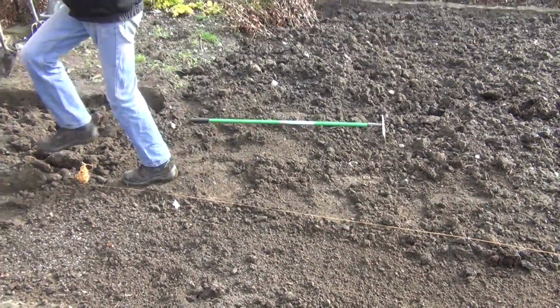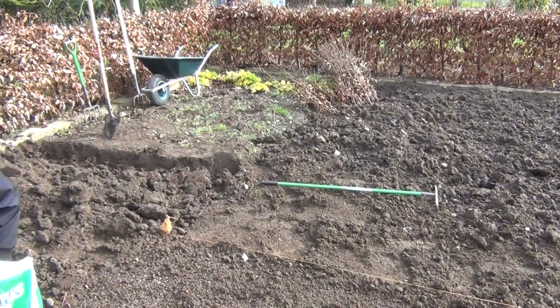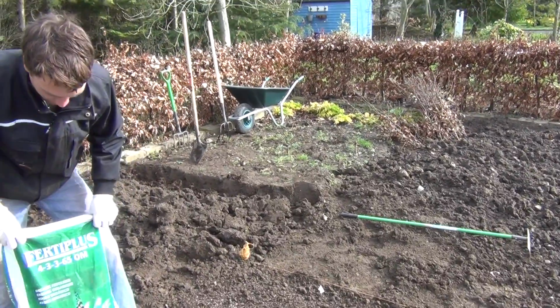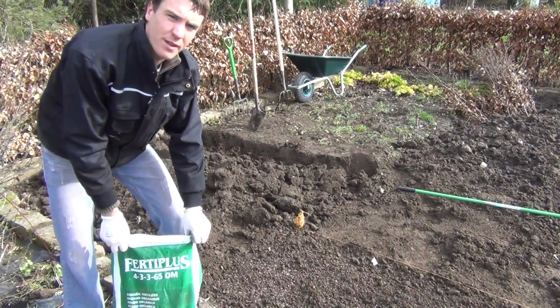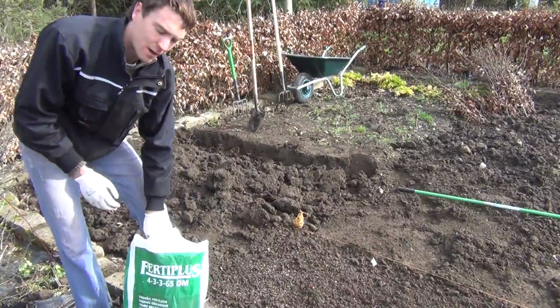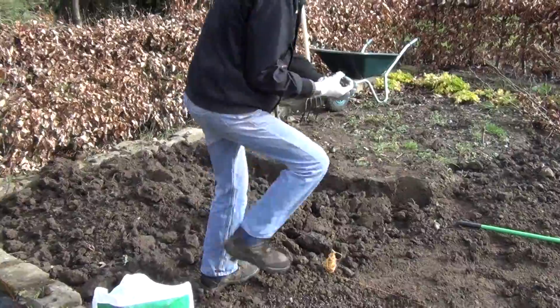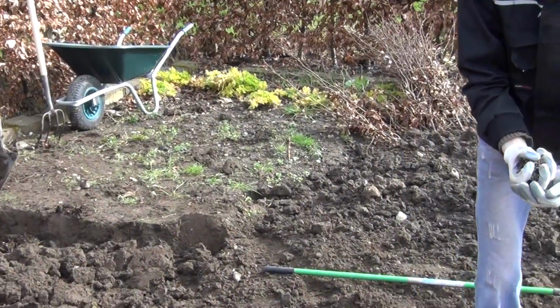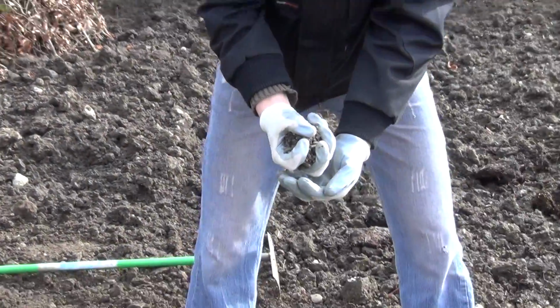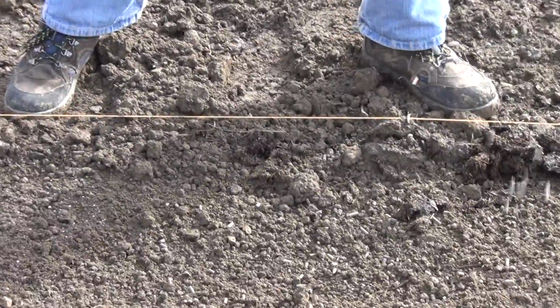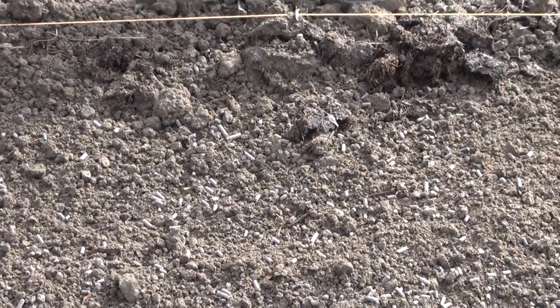And then something like the manure pellets that we have here, you need about 150 grams of this per square meter. Because these are heavier, it would probably just be 1 large handful like this here. So I just have a square meter area here. And then maybe just a small handful more.